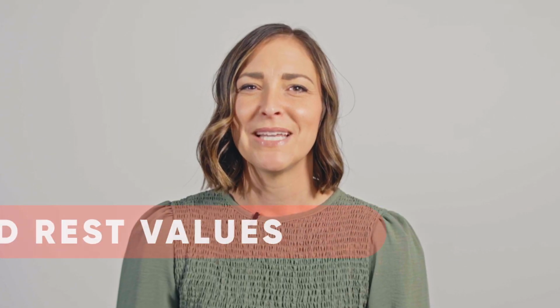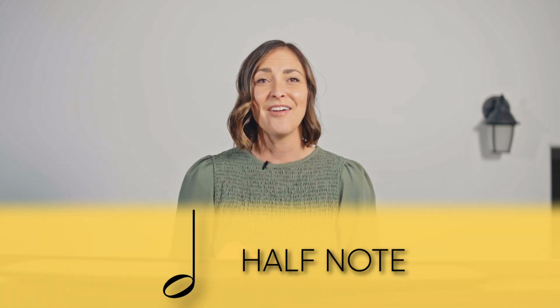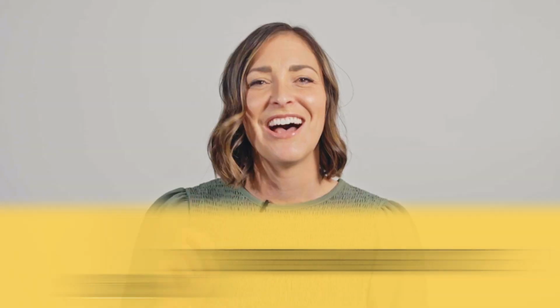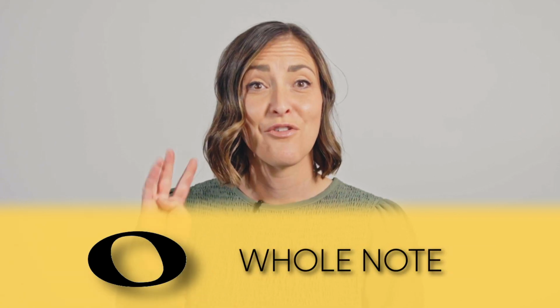Now let's learn about note values and rest values. In order to be able to play music, you need to know what those notes are and how long to play them for. There's 4 different types of notes we are going to learn. We have our quarter note, which gets 1 beat, a half note, which gets 2 beats, a dotted half note, which gets 3 beats, and a whole note gets 4 beats. And remember, a beat is just how long we're going to play that note for.